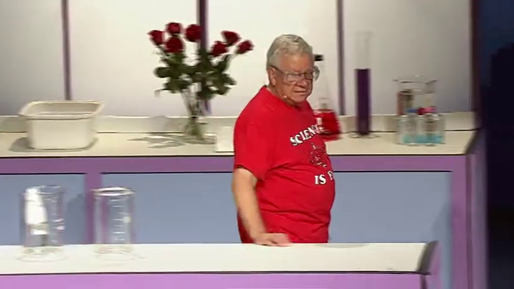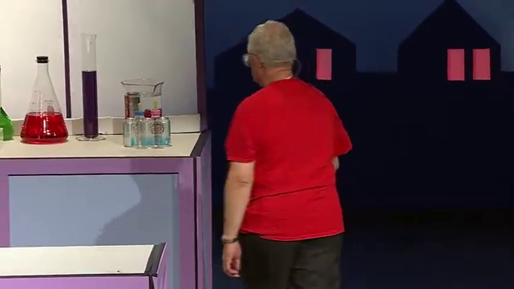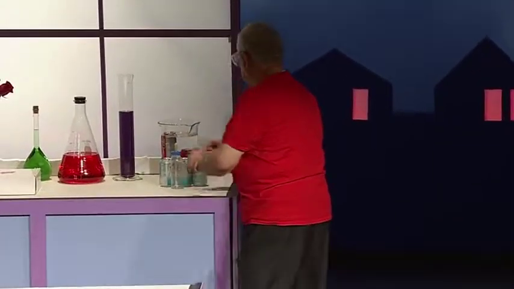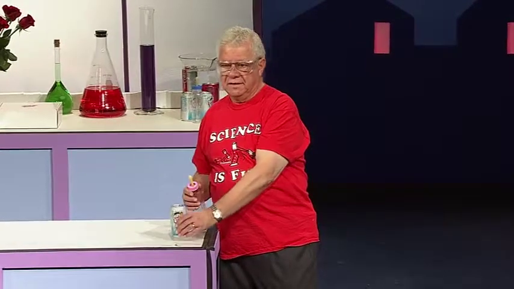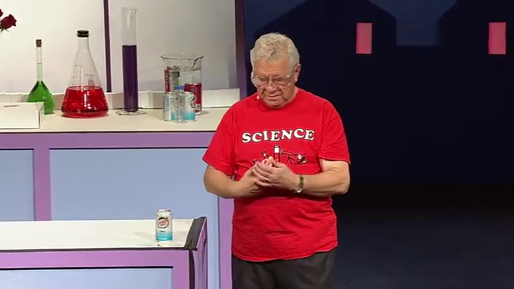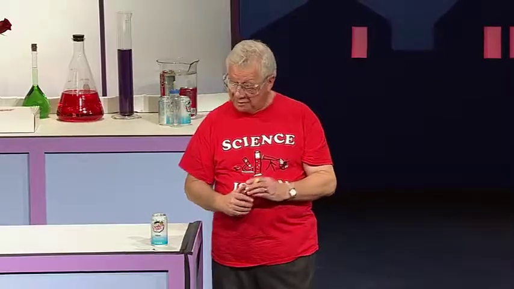For my next experiment, I'm going to use something that everyone in the audience is very familiar with. I'm going to use a baby bottle and a can of soda, seltzer. This baby bottle has been slightly modified.